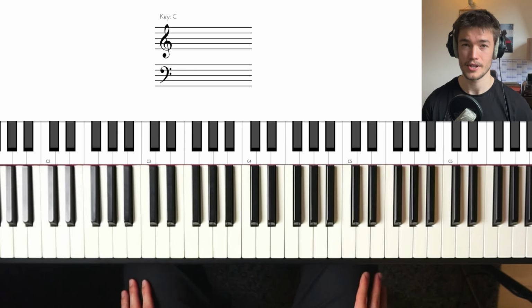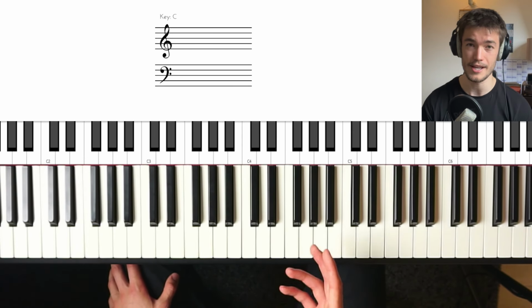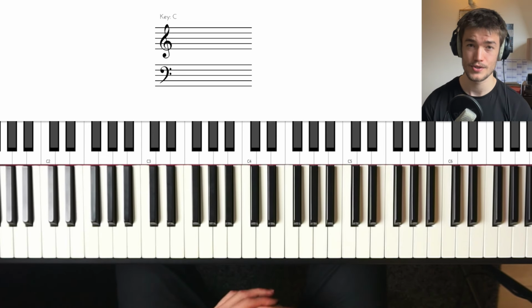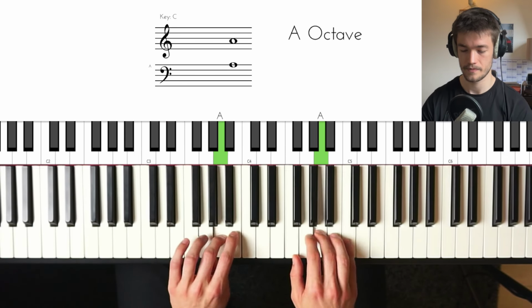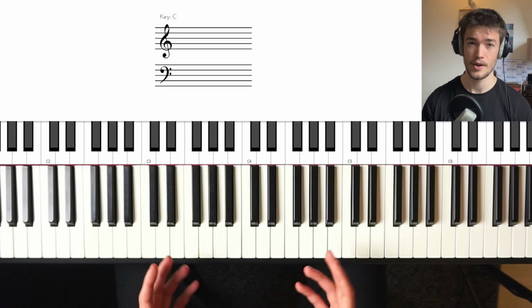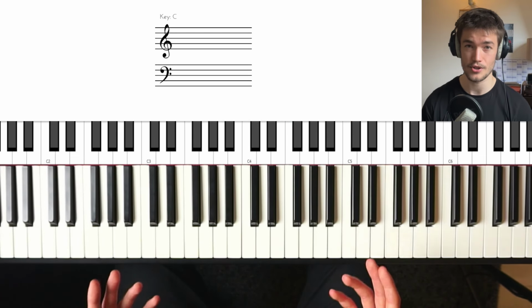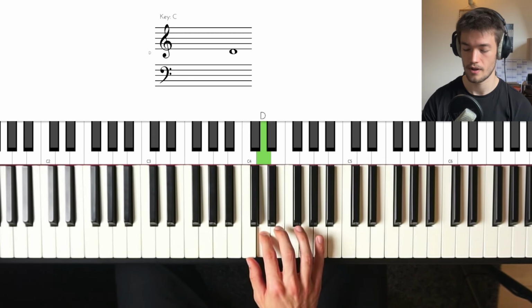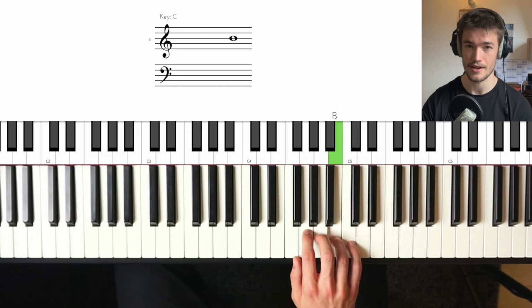So what the Roman numbers do is, instead of talking about individual chords and chord names, they tell us about the relationship of the chord. So let's say we're in a scale of C major. Then we can count the notes of the scale. So let's count 1, 2, 3, 4, 5, 6, 7, 8.